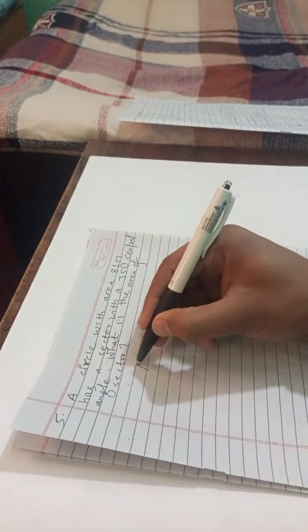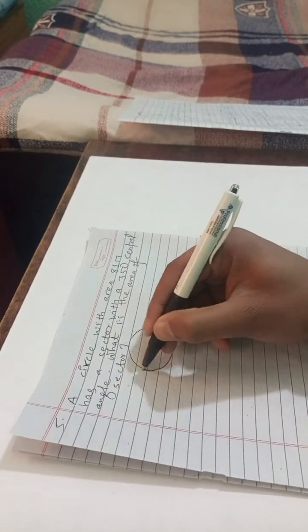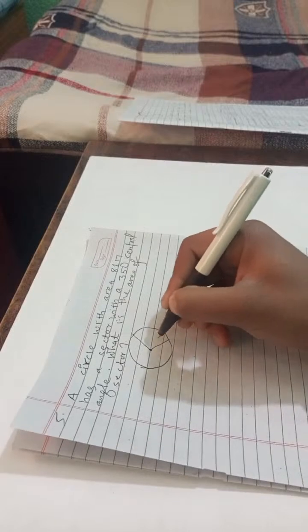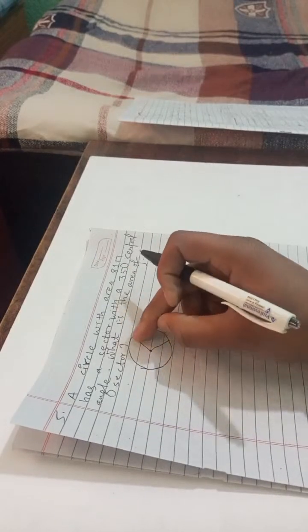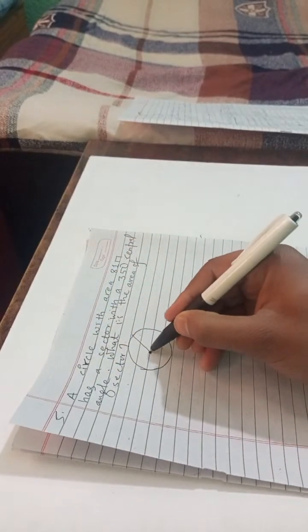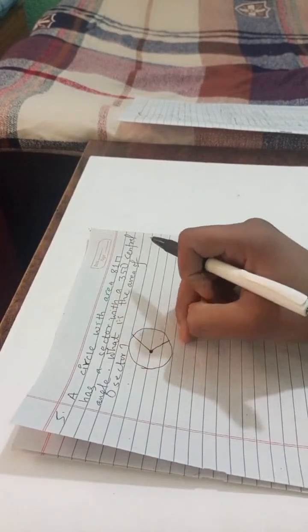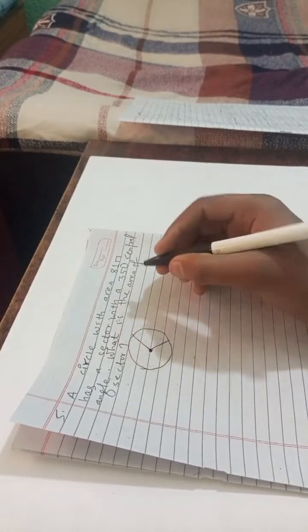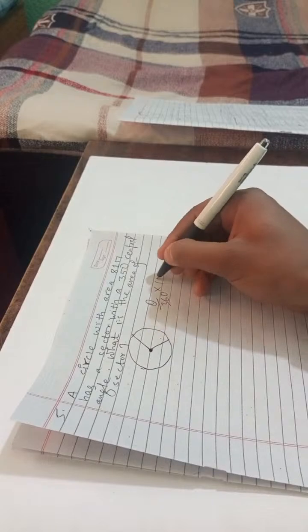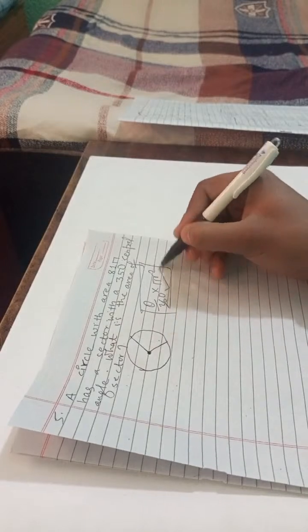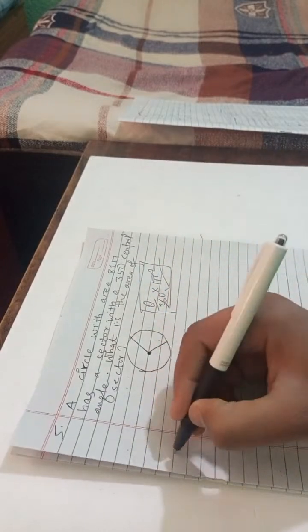This question is saying like this: in this figure, what is the area of the shaded part? The area of the shaded part is the sector area. You have to understand the formula of the sector: theta by 360 times pi r squared. This is the formula of a sector angle. You have to apply it in other questions, but in this question we have a trick.